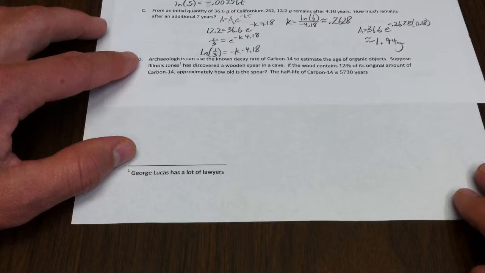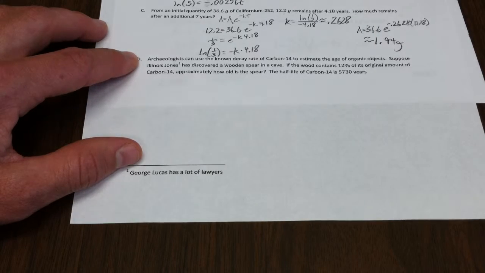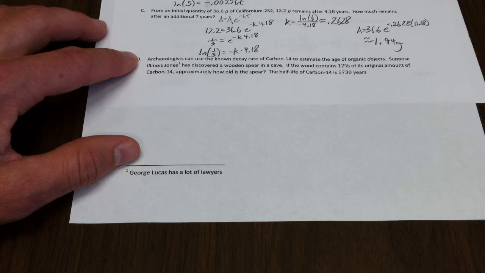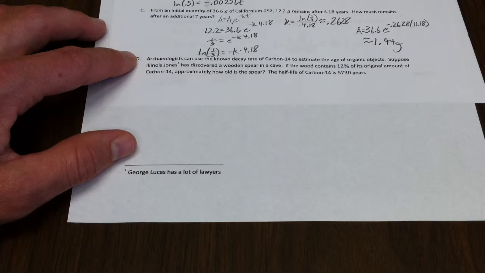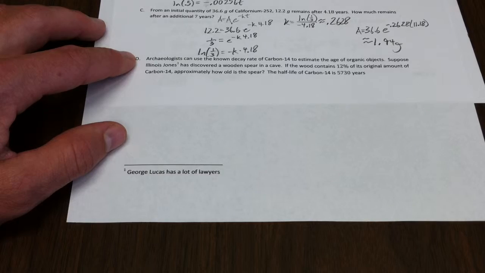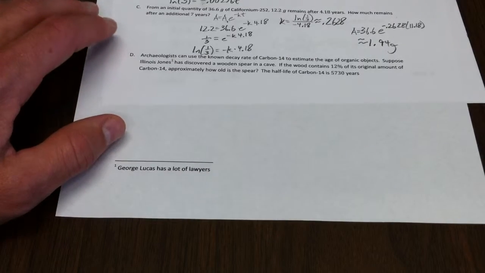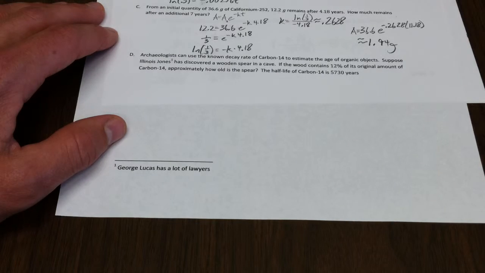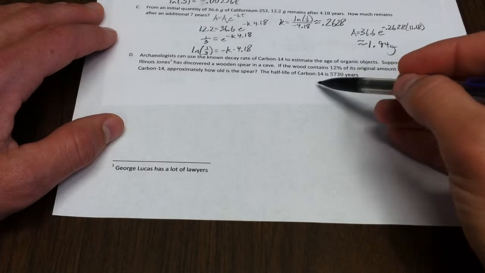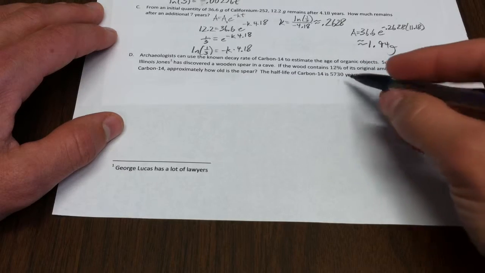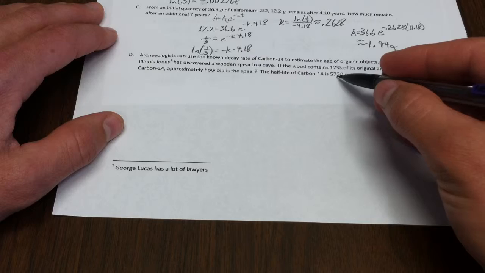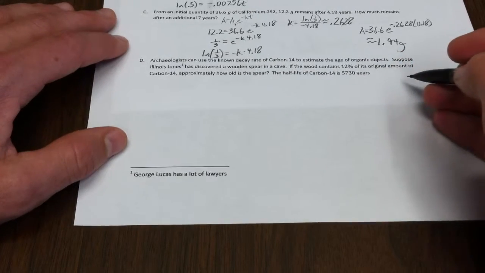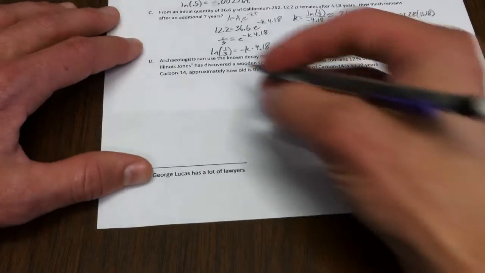Okay, last but not least, archaeologists can use the known decay rate of carbon-14 to estimate the age of organic objects. Suppose Indiana Jones has discovered a wooden spear in a cave. If the wood contains 12% of its original amount of carbon-14, approximately how old is the spear? The half-life of carbon-14 is 5,730 years. So, using the half-life, can we come up with an equation?